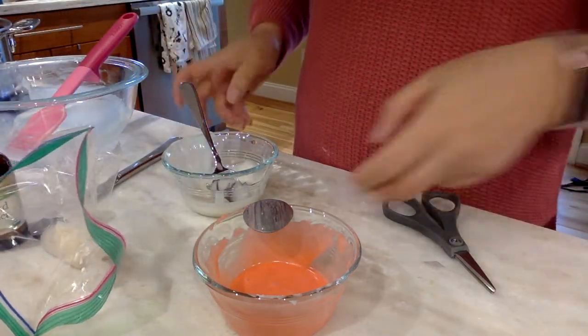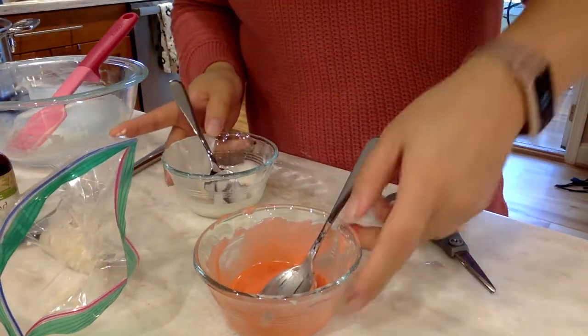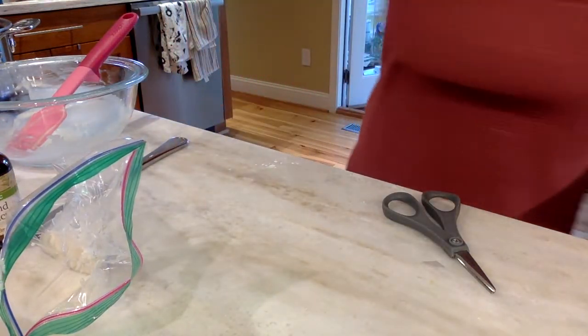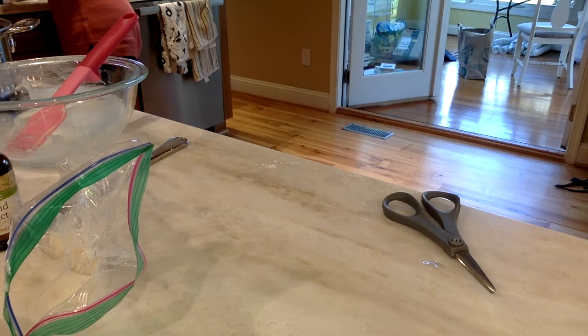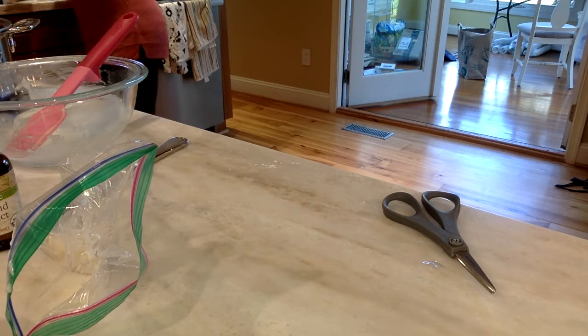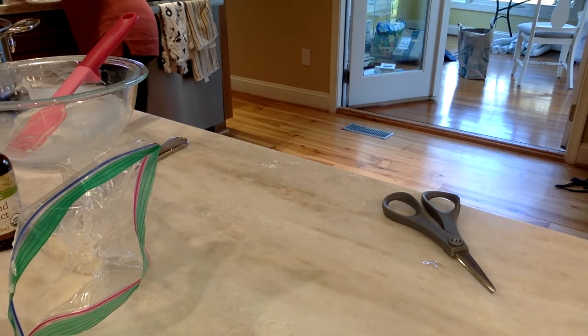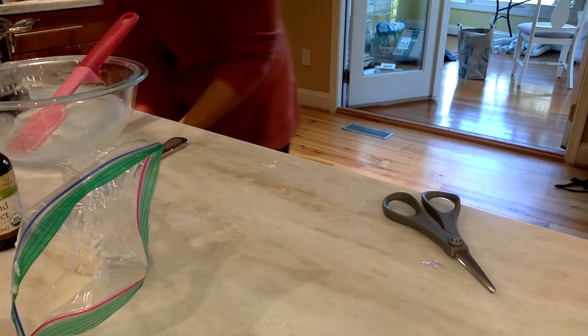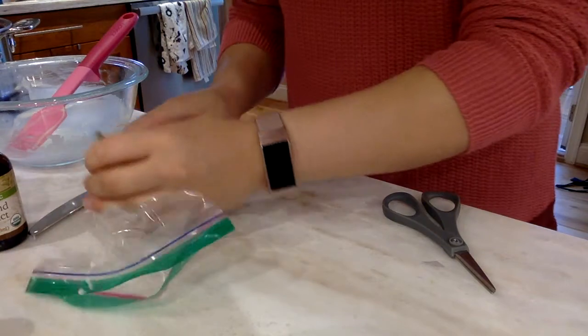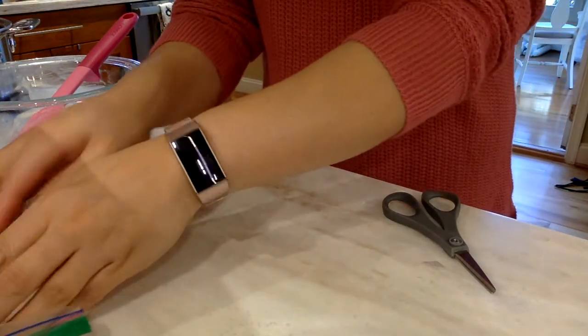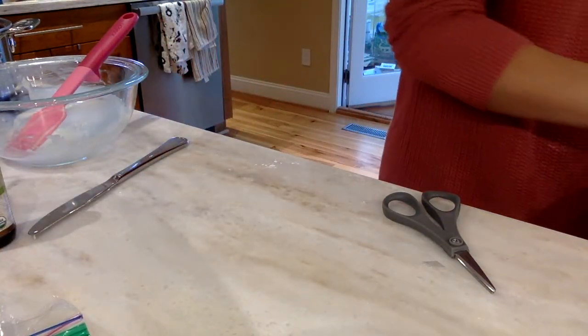Right, and then those two are ready to go. I'm going to put these to the side, and I'm going to grab my cookies. I'm just going to wash my hands real quick. All right. Now, what's going to happen is I'm going to line my cookies first, and this is going to help keep all of my icing within my cookie.